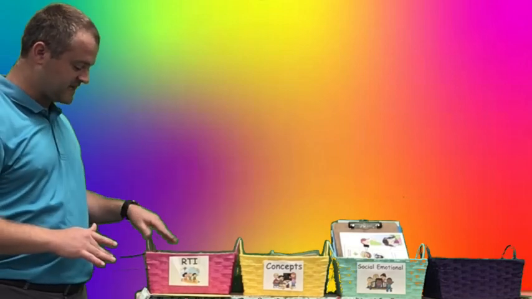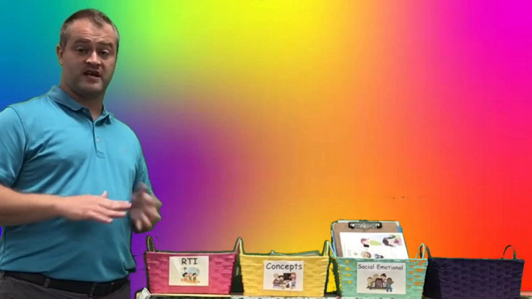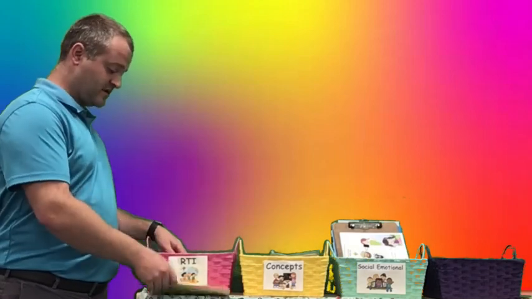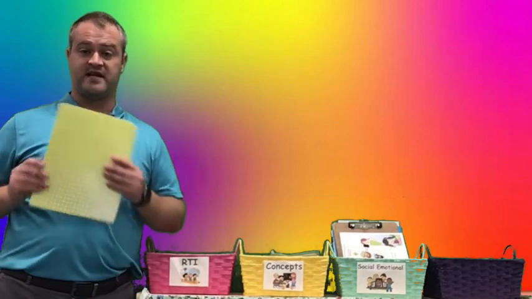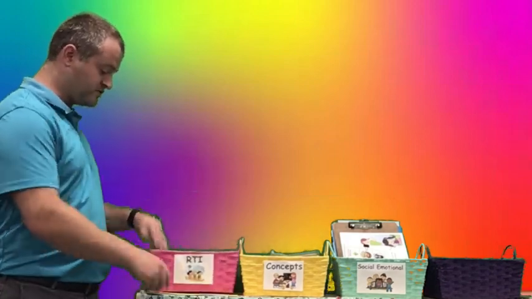So this basket here is for my RTI data collection. Any of my students who are getting RTI, it goes in here. So each student will get a folder like this, and I'll keep track of their data in here, and all their materials will be here in my basket.